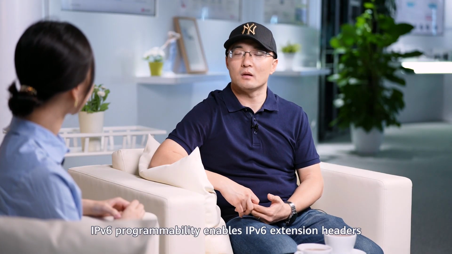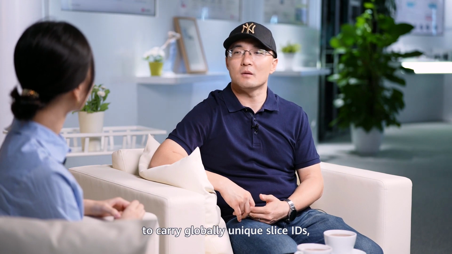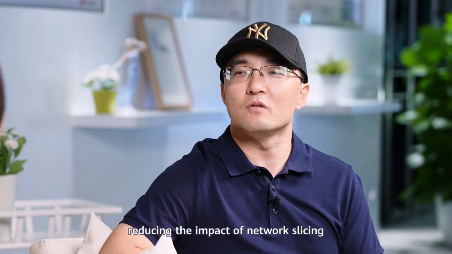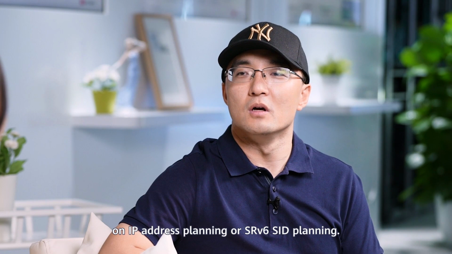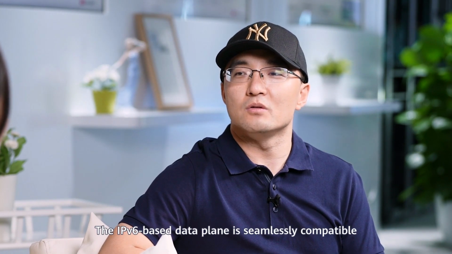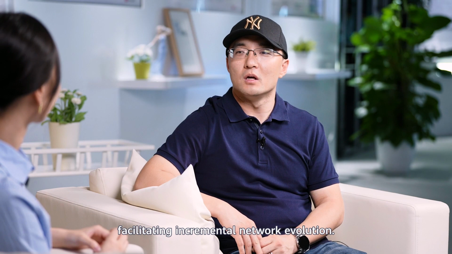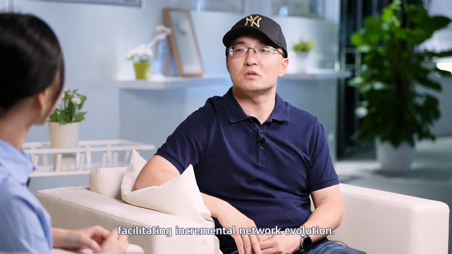In the data plane, IPv6 programmability enables IPv6 extension headers to carry globally unique slice IDs, reducing the impact of network slicing on IP address planning or SRv6 seed planning. The IPv6-based data plane is seamlessly compatible with traditional IPv6 networks, facilitating incremental network evolution.